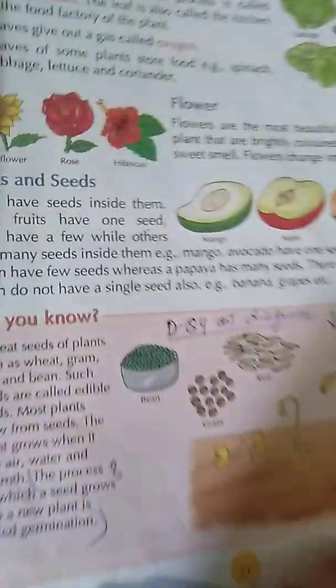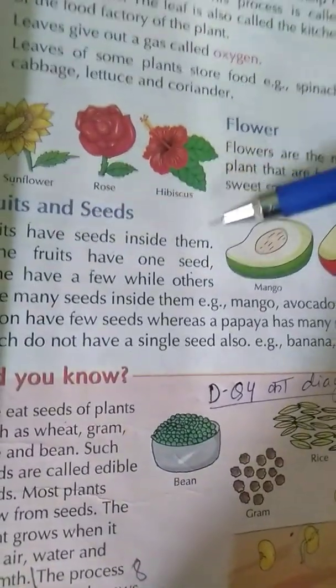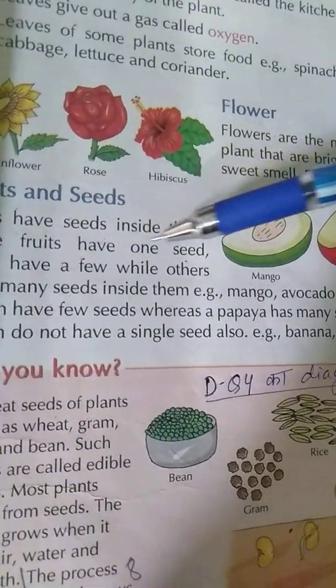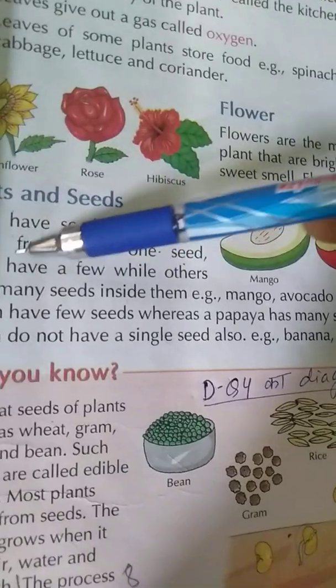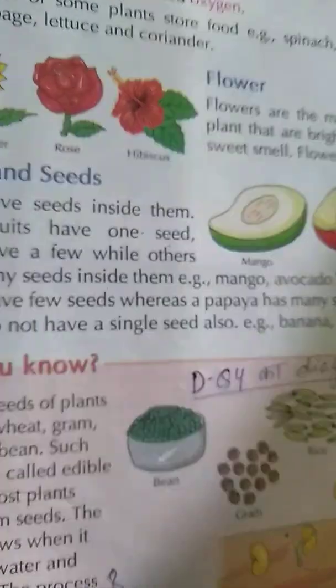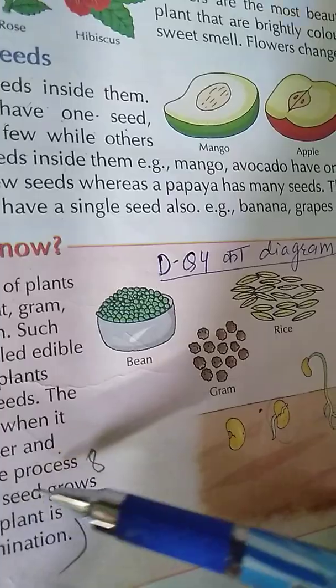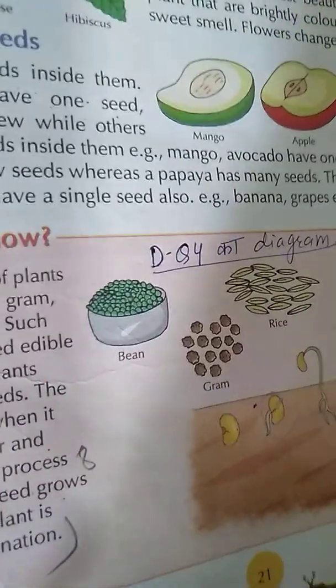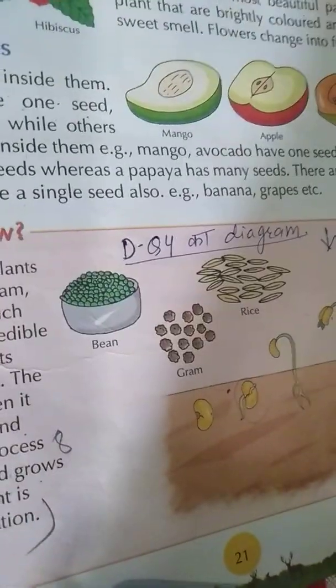Now fruits and seeds. Fruits have seeds inside them. Some fruits have one seed and some have a few, while others have many seeds. Now, did you know? The process by which a seed grows into a new plant is called germination.